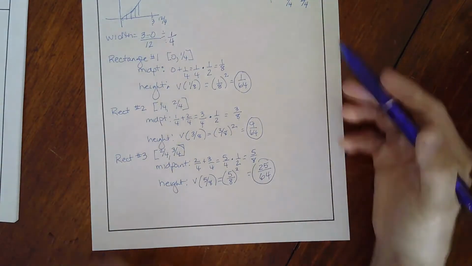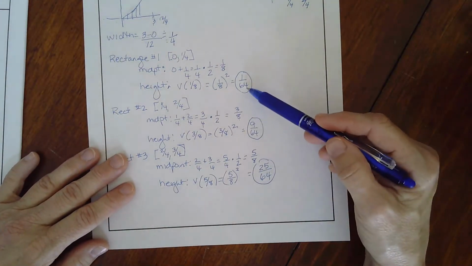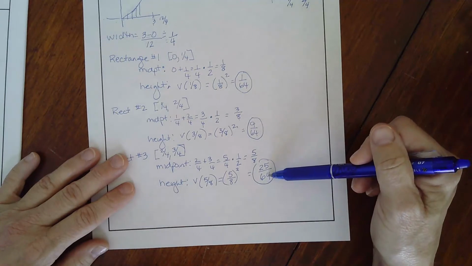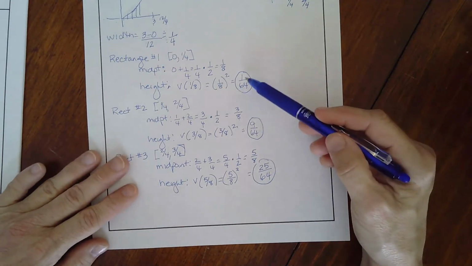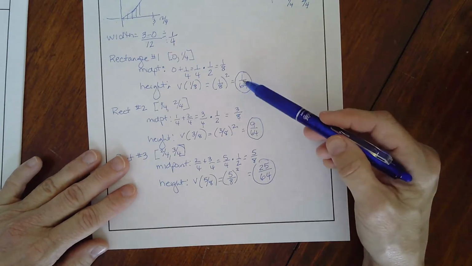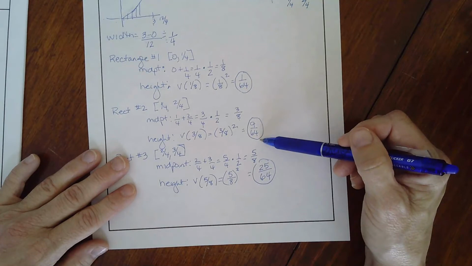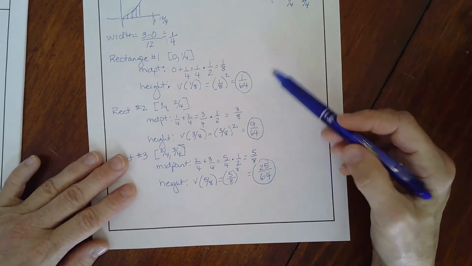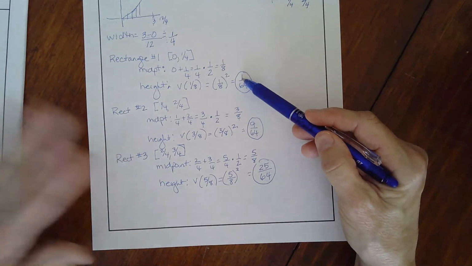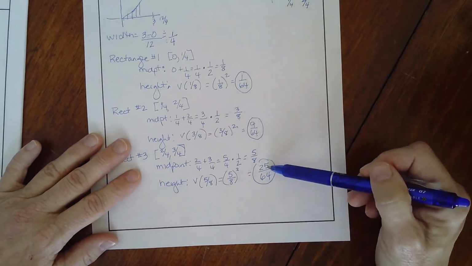So if you think about it, I hope you've already noticed that all of the denominators of the heights are going to be 64. And if you really pay attention to the numerators, this is 1/64, 9/64, 25/64. So the pattern is 1 squared, 3 squared, 5 squared.